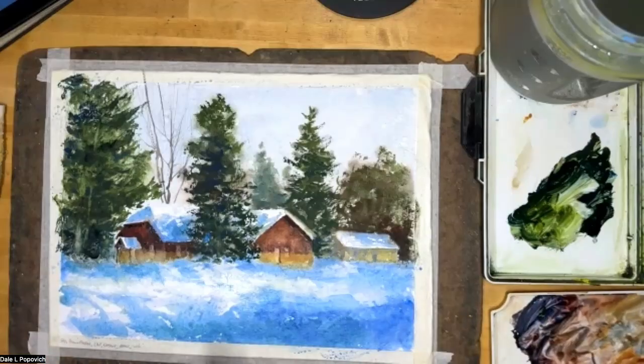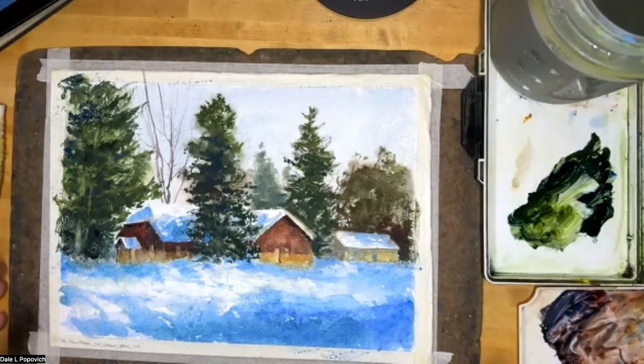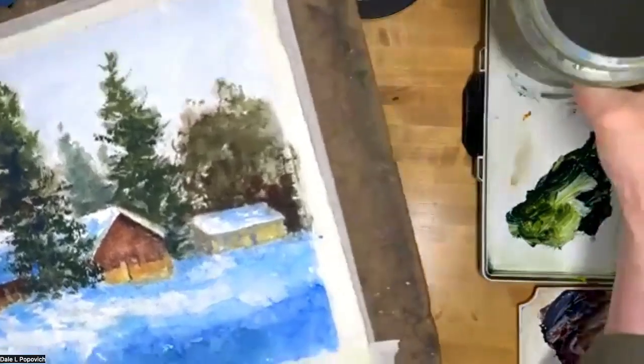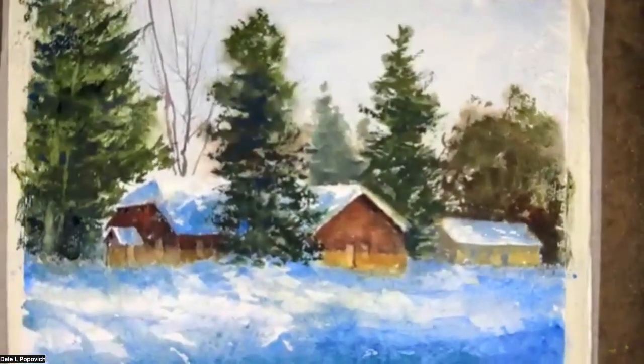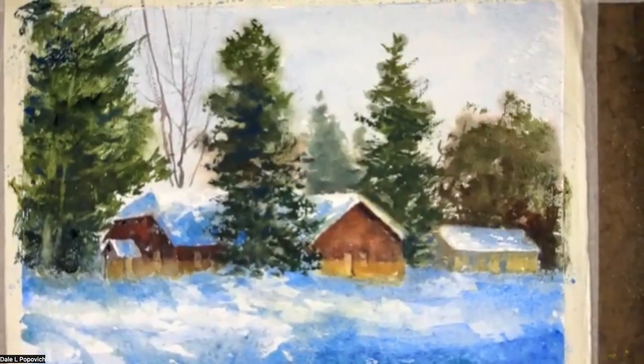Let me get a picture of this. And I'll put it up on the water bucket so you can see it better. A lot of detail will be put into the snow in the house, and we'll see what we have left, but there's not a lot left to do.